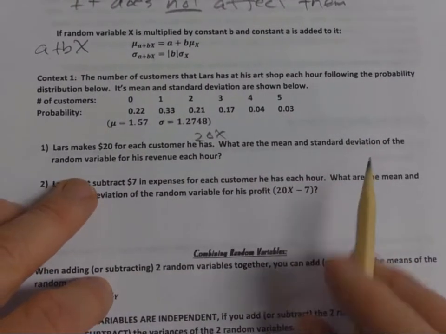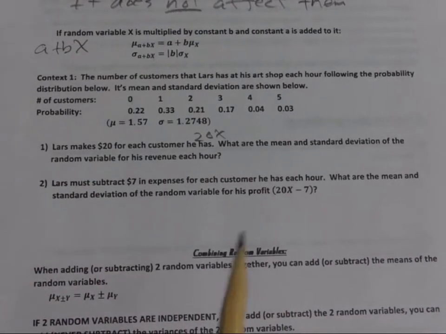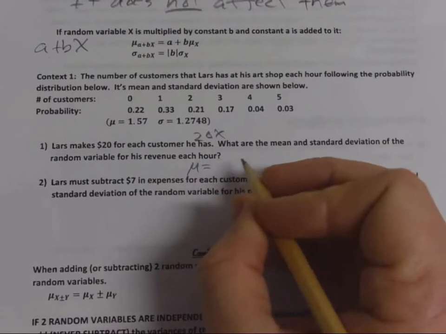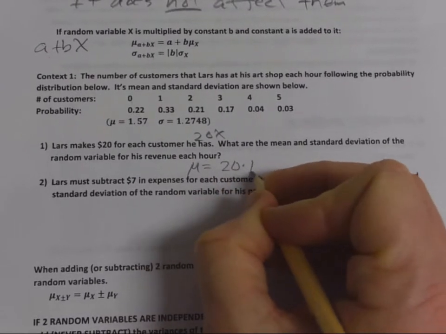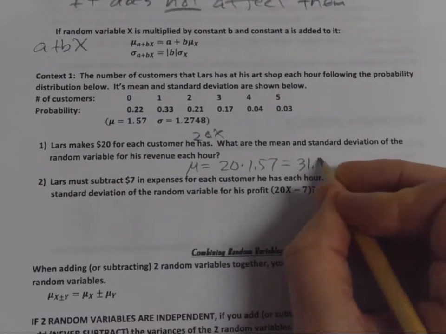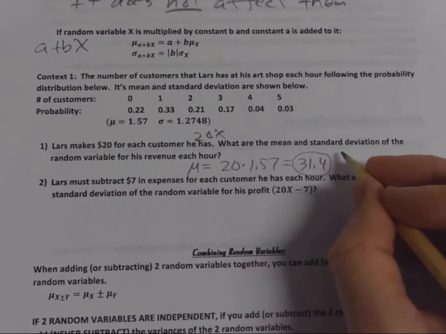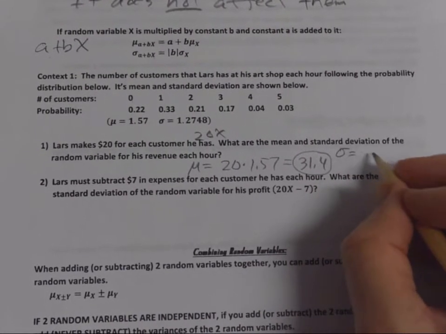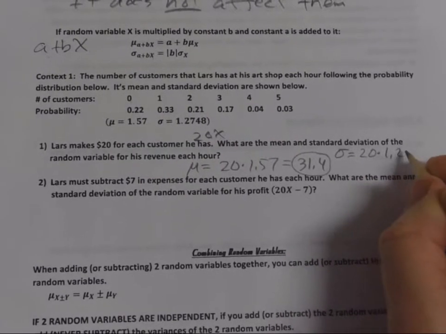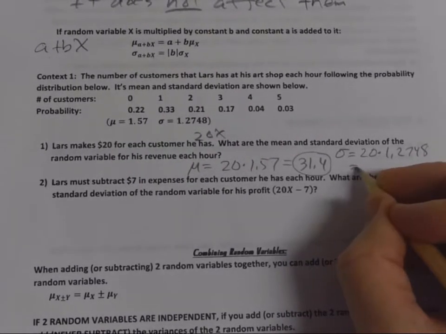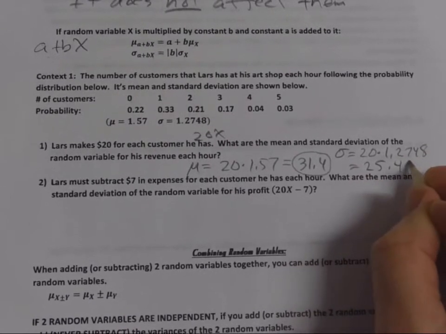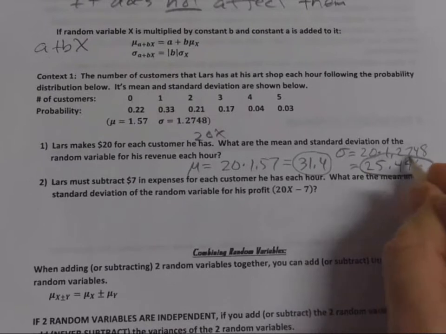And so our new mean is just multiplied by 20. That is going to be 20 times 1.75, and that is equal to 31.4 customers. Our standard deviation would also be multiplied by 20, so that is going to be 20 times 1.2748, and that, in fact, would be equal to 25.496, just multiplied by 20.